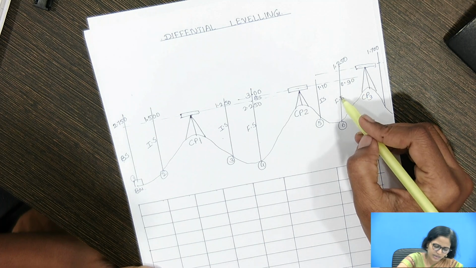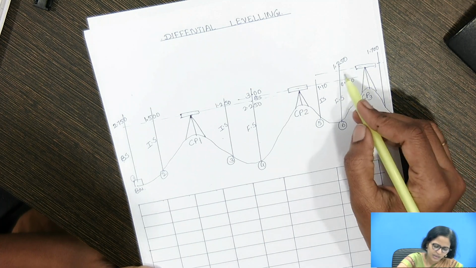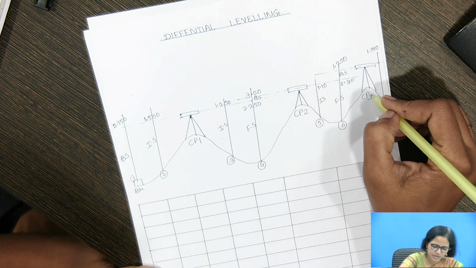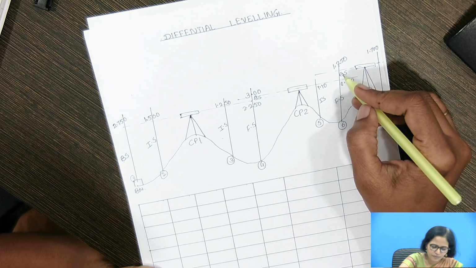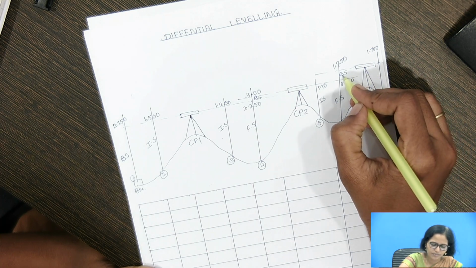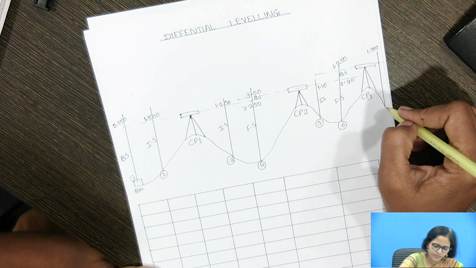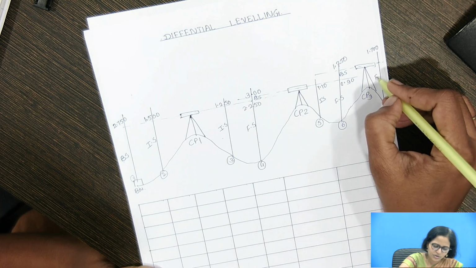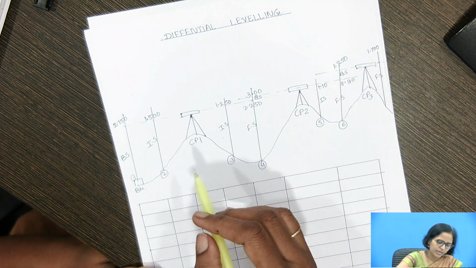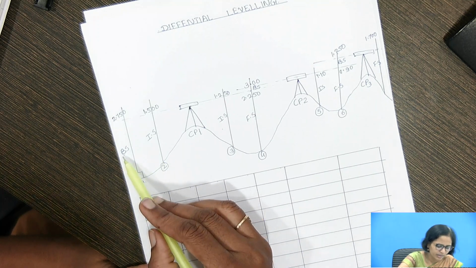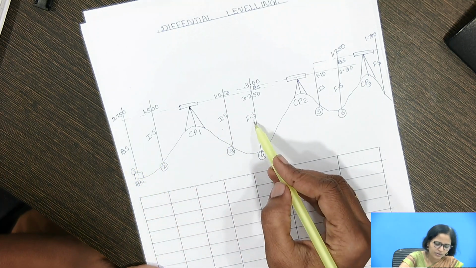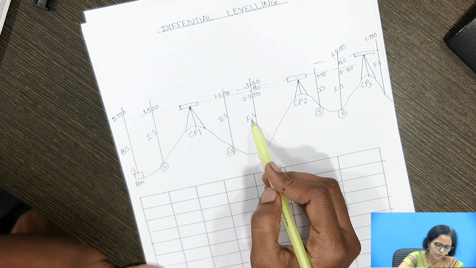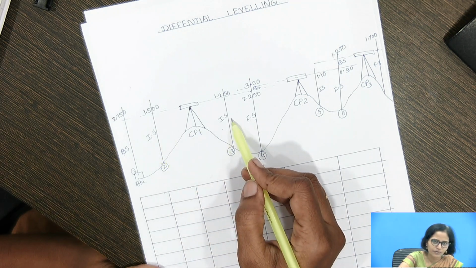So the same staff will be bisected from CP3, which is called the BS reading. When the instrument is at this position CP3, it will be the first staff reading which will be entered in the BS column. Next, over here we end the work. This will be the last reading, which is called the FS reading. So always keep in mind, the first staff reading will be the backside reading and the last staff reading will be the foresight reading. All the readings between the backside and the foresight will be the intermediate staff readings.